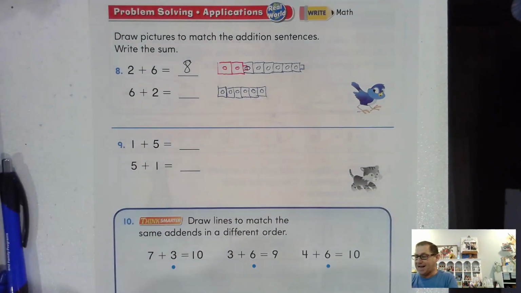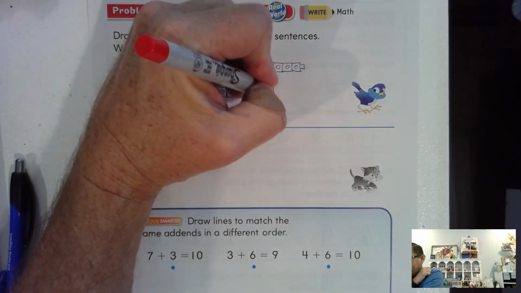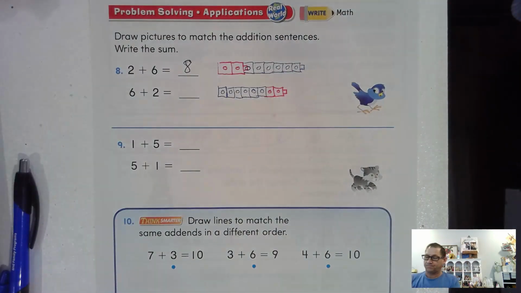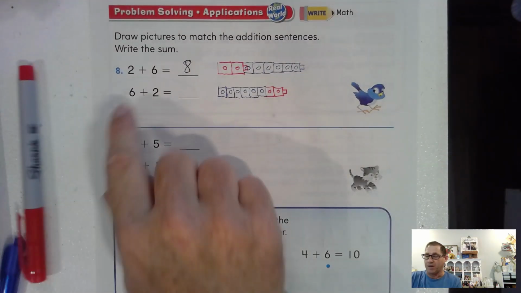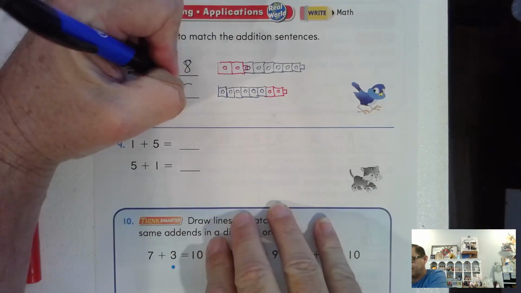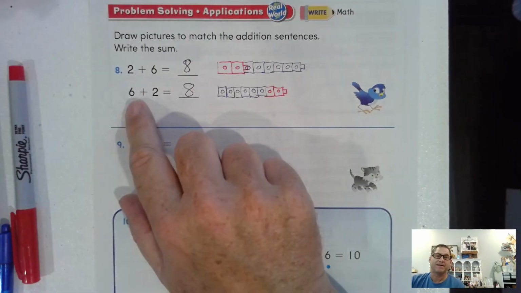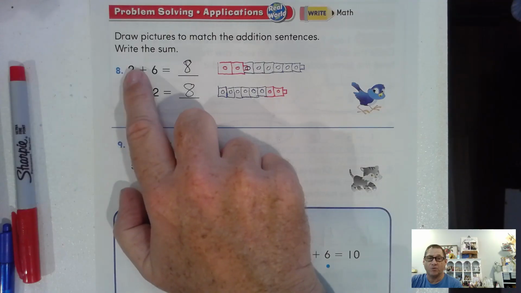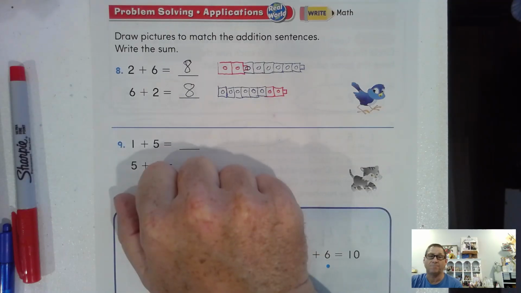And then I'm going to add the 2 red. Okay, so we've modeled this 6 plus 2. 6, 7, 8. It was easier, in my opinion, to count on from 6 plus 2 rather than going from 2 and adding 6 more.